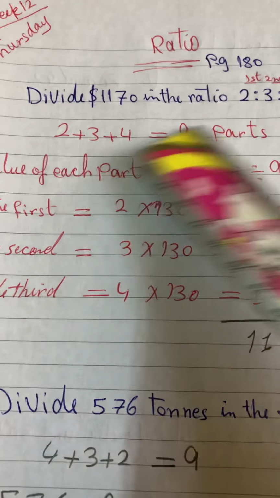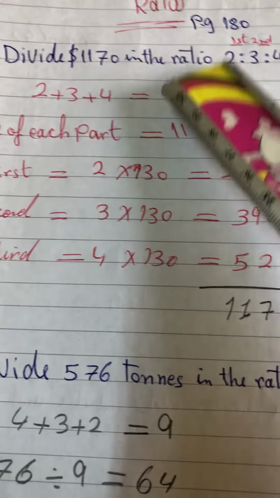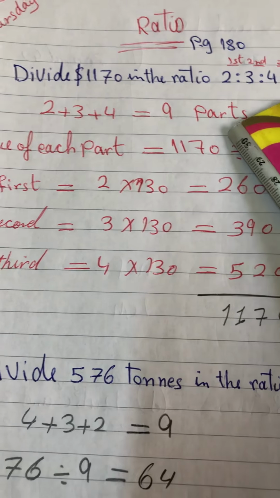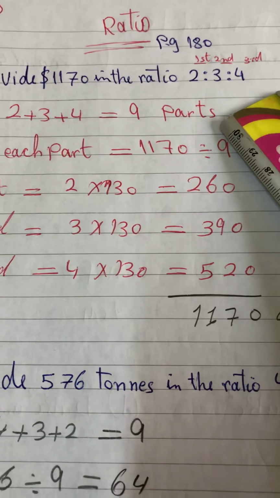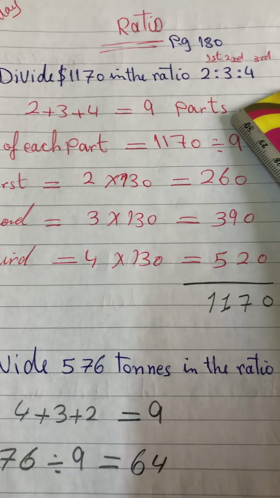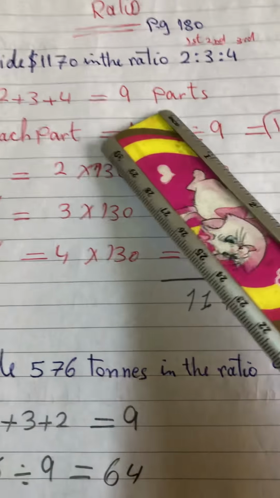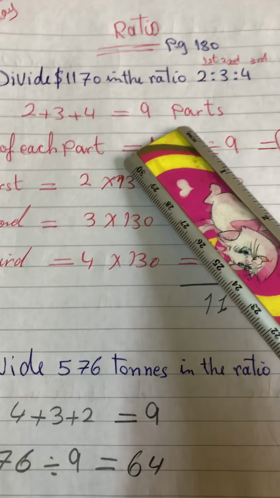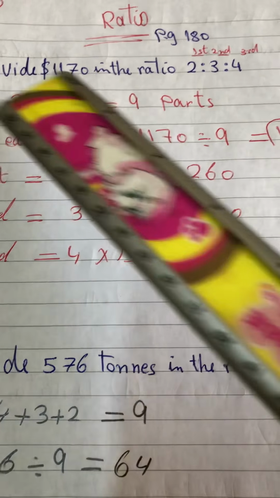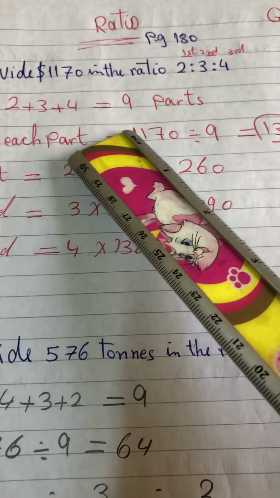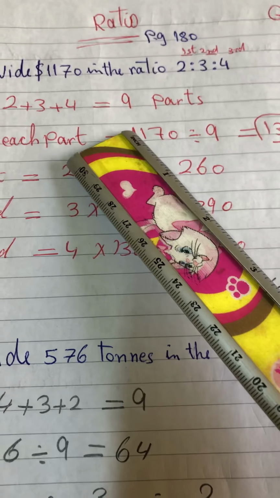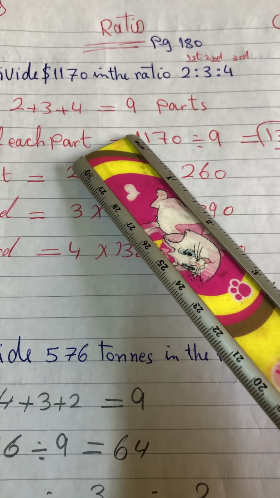Okay, to solve it easily, we will add these ratios. So 2 plus 3 plus 4 equals 9. How many parts do I have? I have 9 parts. What is the value of each part? I have 1170 divided by 9 parts. Okay, each part equals what? What is the value of each part?